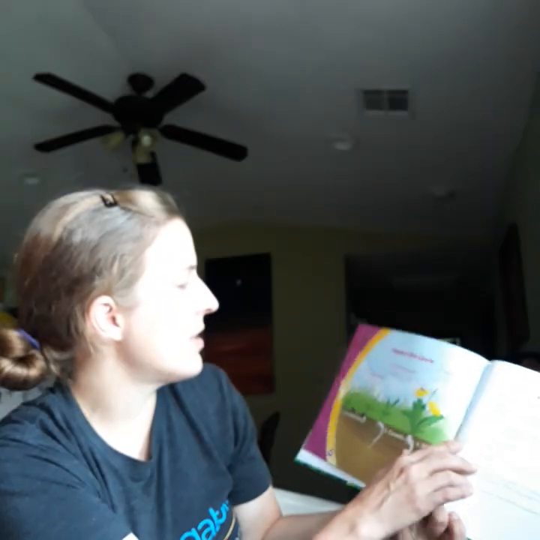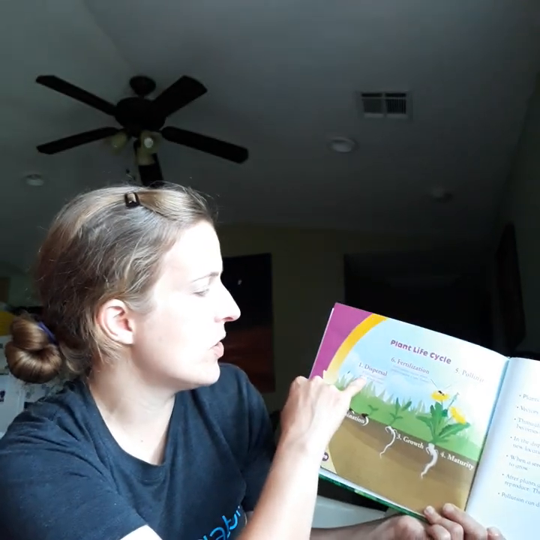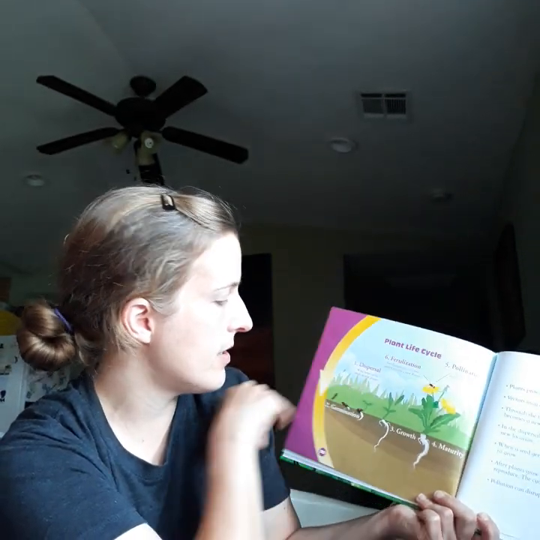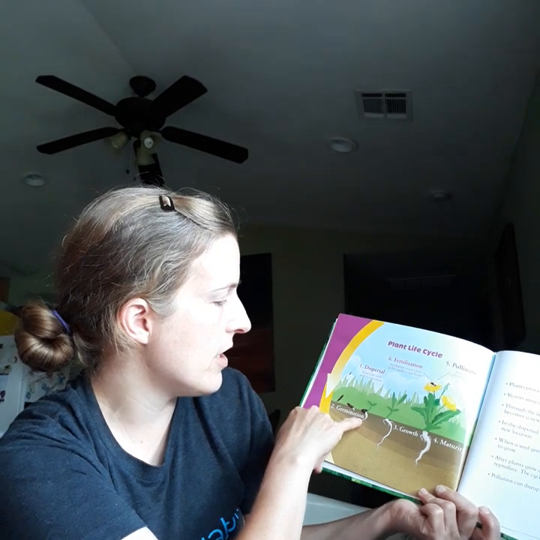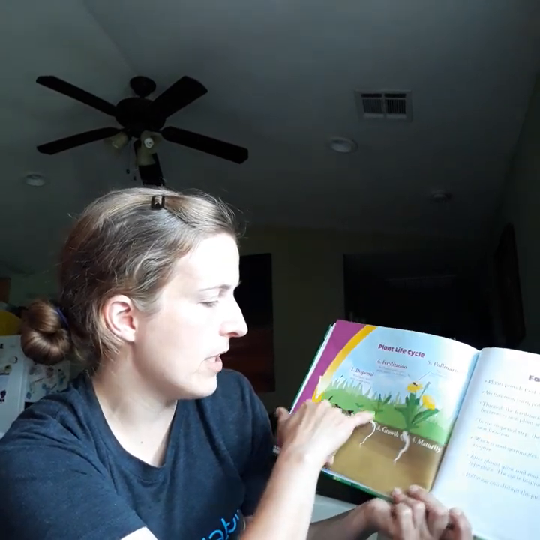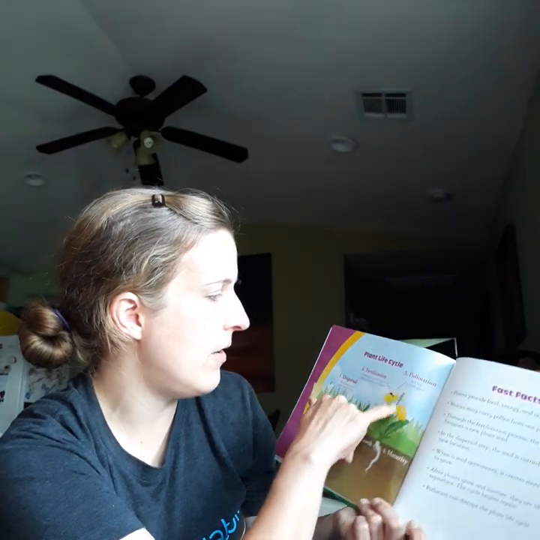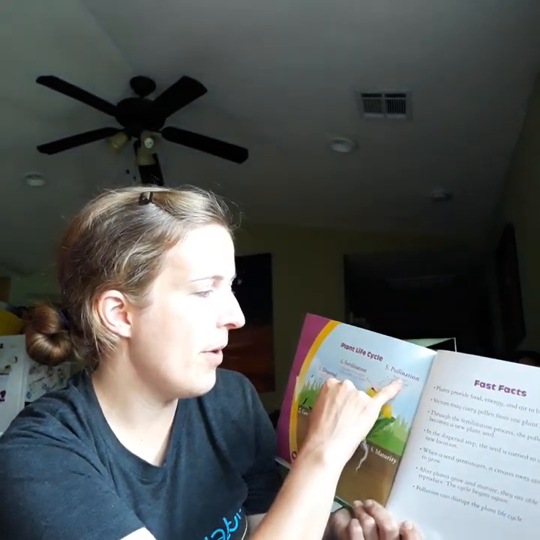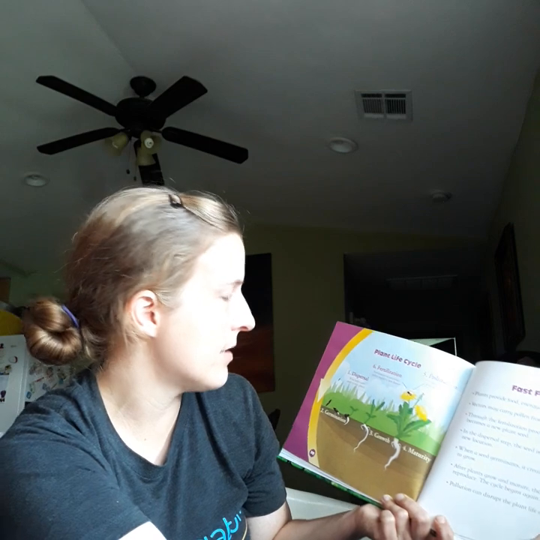Here's the plant life cycle. Dispersal. Wind helps carry seeds to new places. Germination. See them growing? Root and stem. Growth. Getting bigger. Maturity. All the way ready to make babies. And pollination. Bees help pollinate plants.